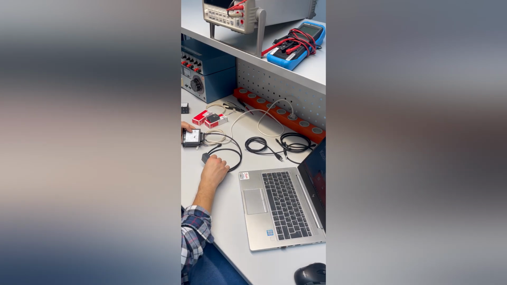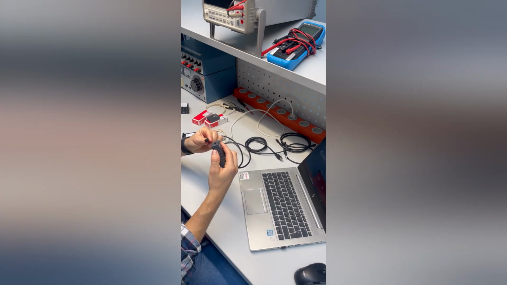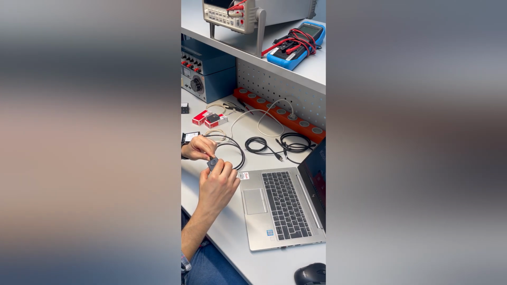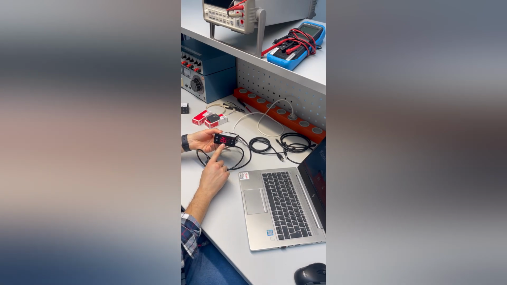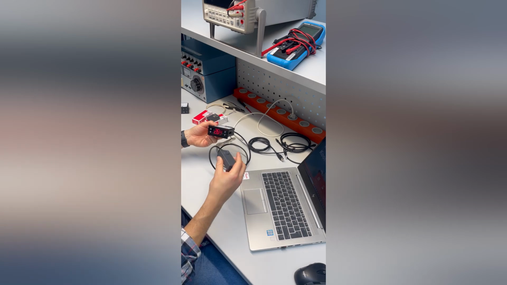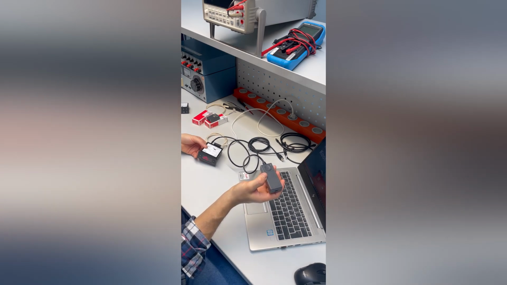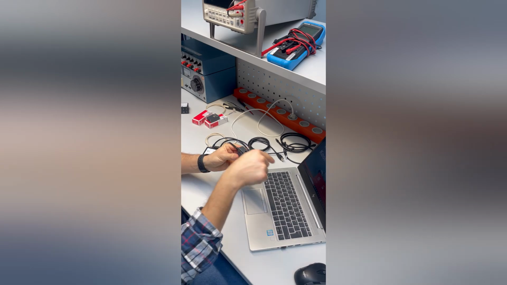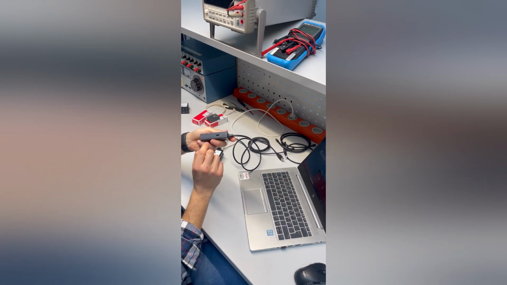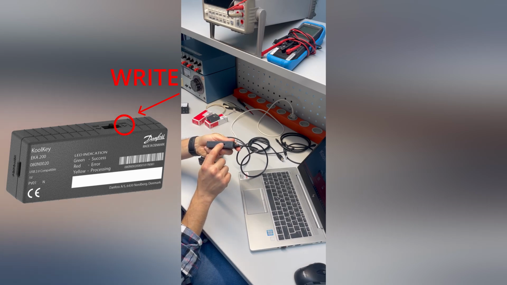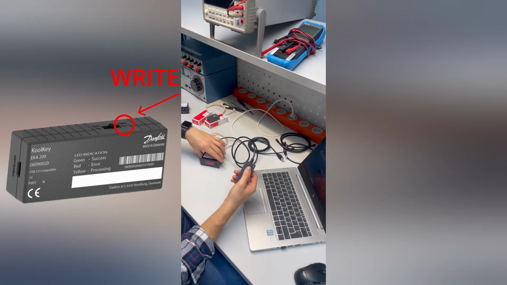So I will connect our ERC to the KoolKey again. And remember that for this procedure, our ERC must be powered on, or you need to use a power bank here in the KoolKey. And now we want to download the database from the KoolKey to the ERC, so I will change the position of the switch. I will choose right. And then I will press the button.